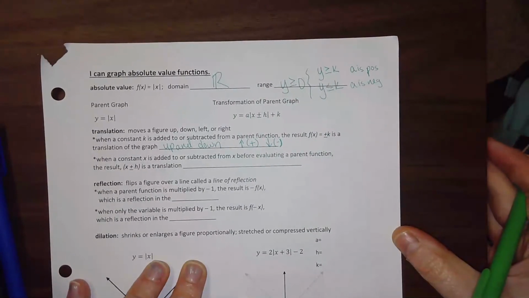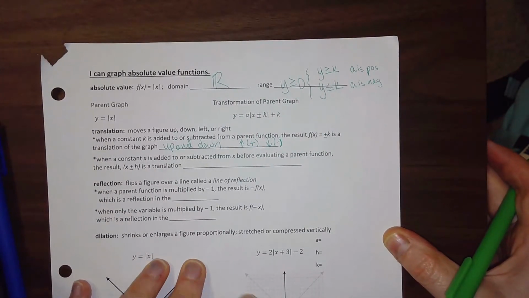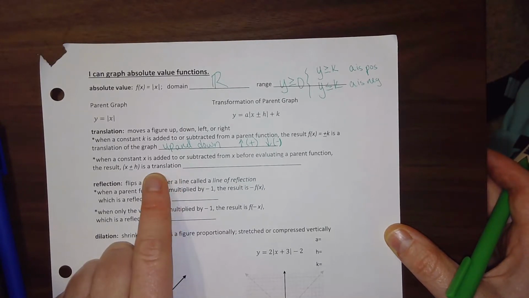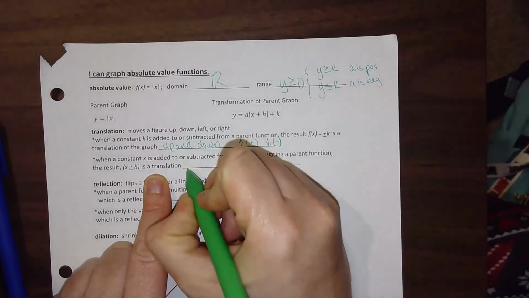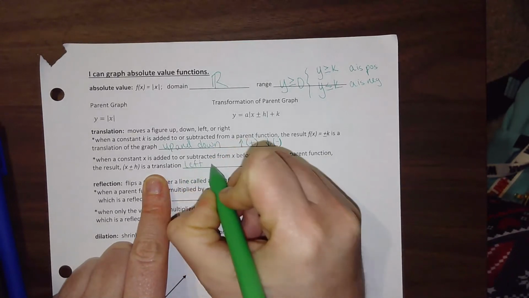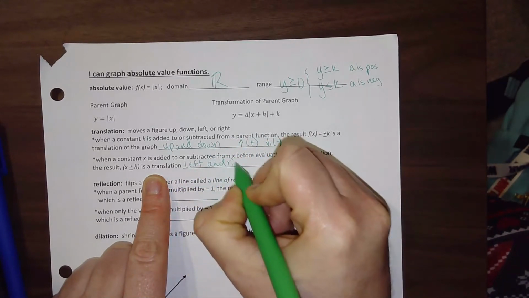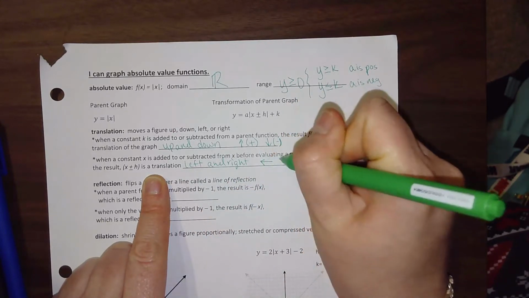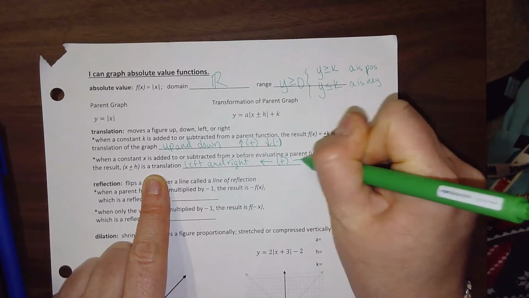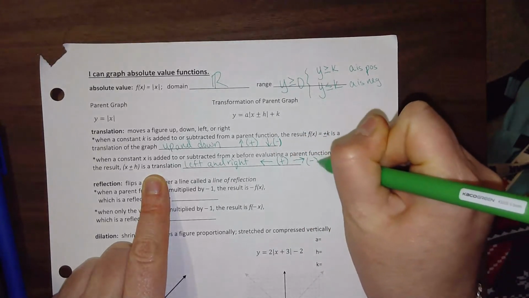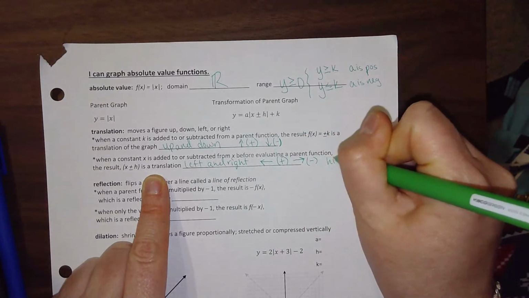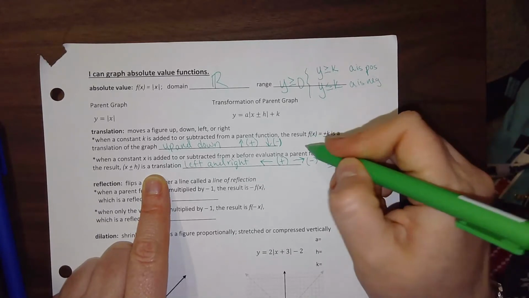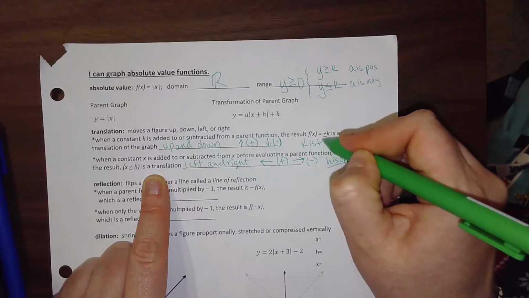So with that, we now have the other type of translation, which is our h value, and that is opposite of what we think. It means we go left and right. If we're going to go left, our h value is positive. If we're going to go right, our h value is negative. H is opposite of what you think. K is the same.